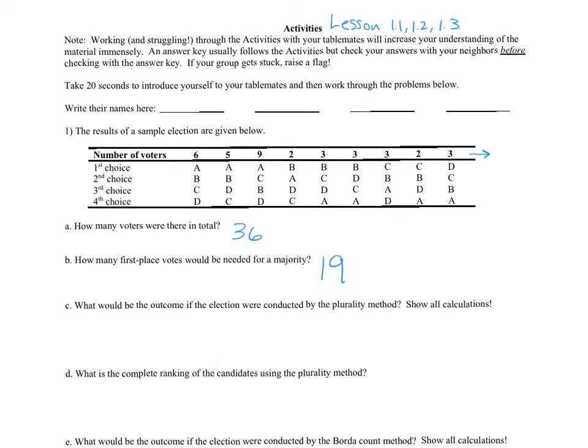What would be the outcome if the election were conducted via the plurality method? Show your calculations. So here we just count first place votes. So A is in first place here, here, and here. So 6 plus 5 plus 9 is 20. 20 first place votes for A. B has first place votes here, here, and here. 2 plus 3 plus 3 is 8.